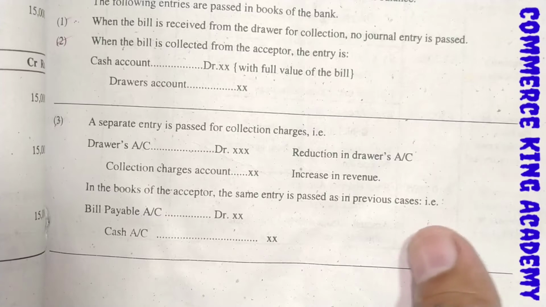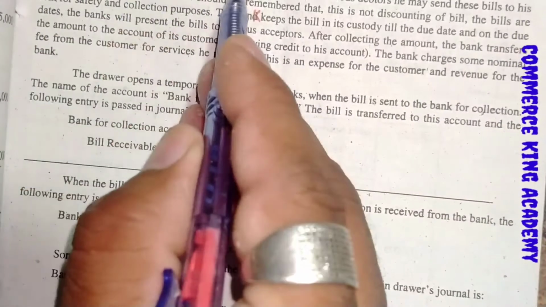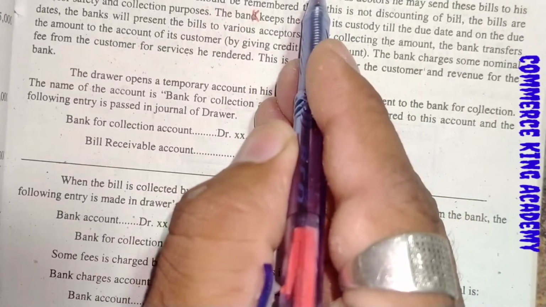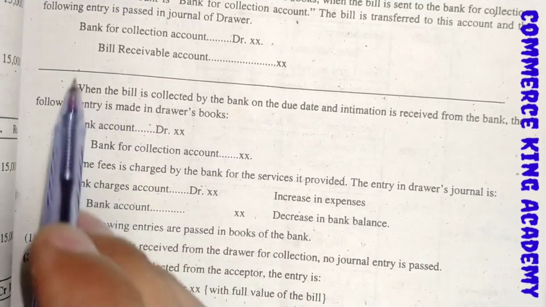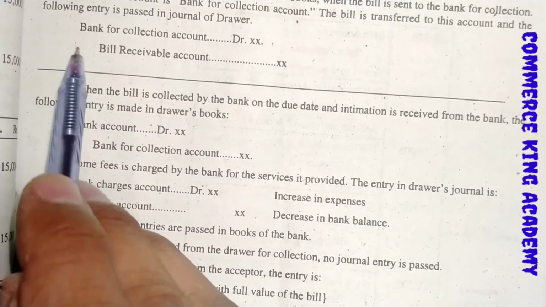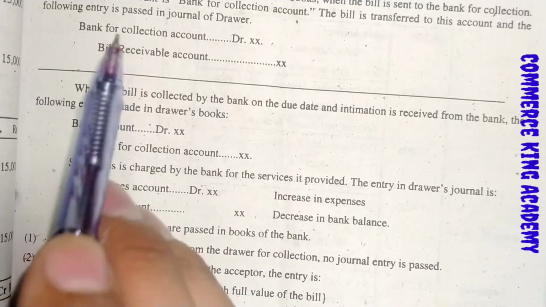We have discussed the concept of a bill sent to the bank for collection. This is the fourth option for the drawer, am I right? We discussed in this video when the drawer sends the bill for collection to his bank.